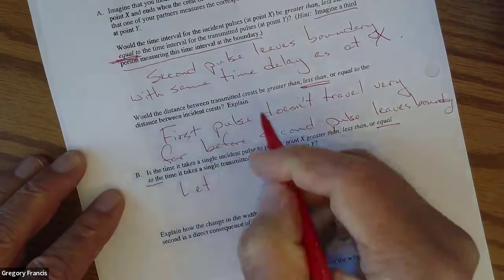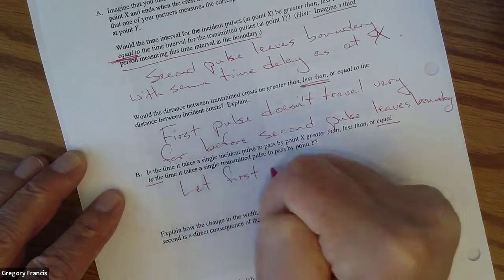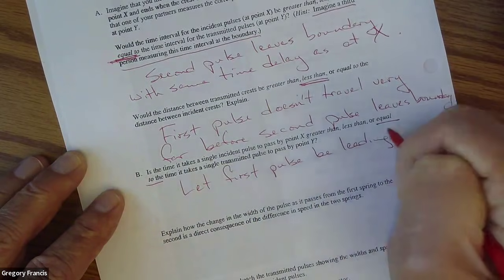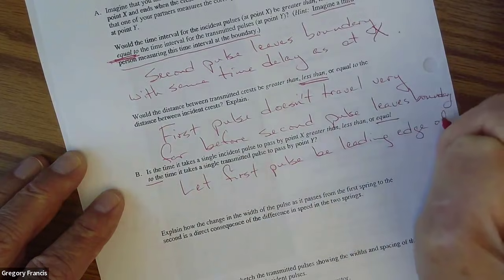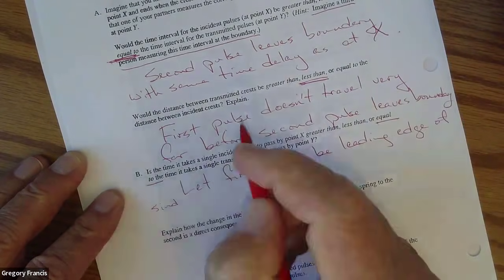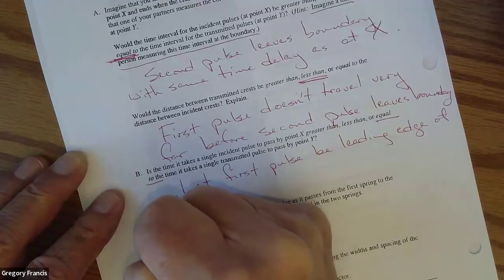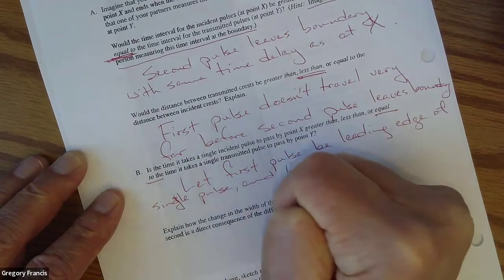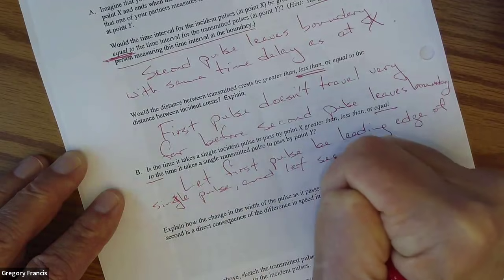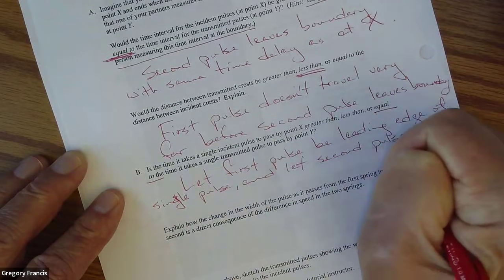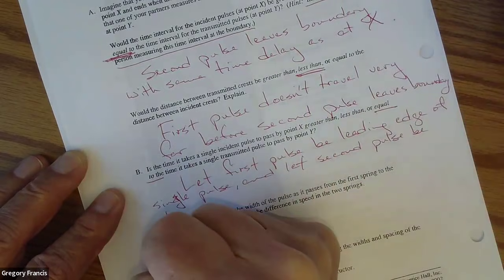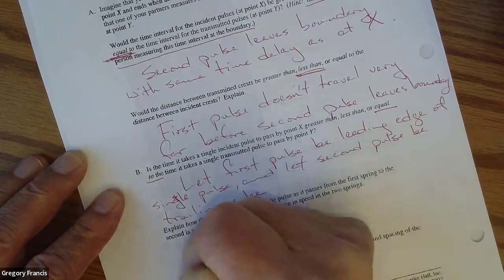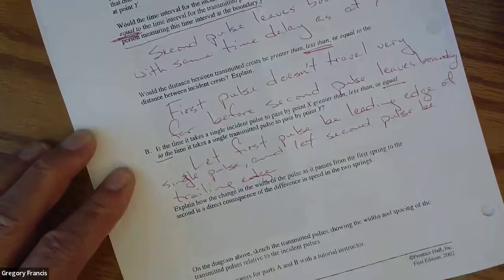So let the first pulse be the leading edge of a single pulse, and let the second pulse be the trailing edge. Having a hard time writing.